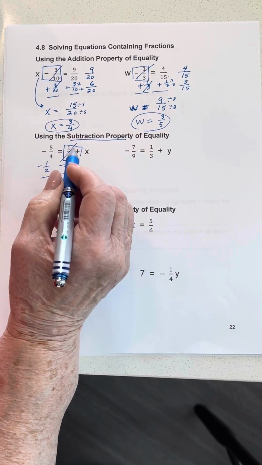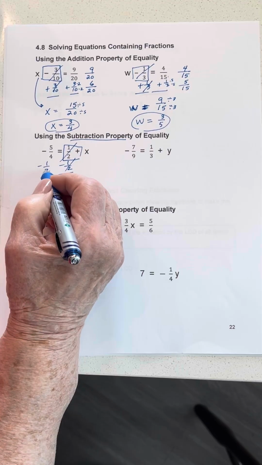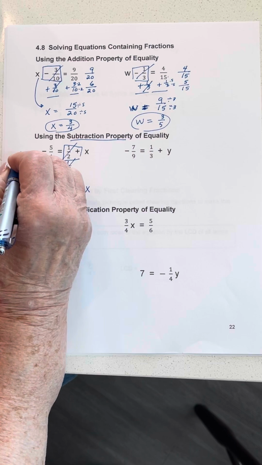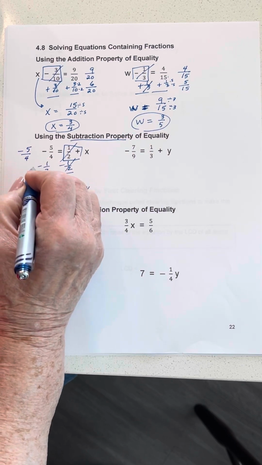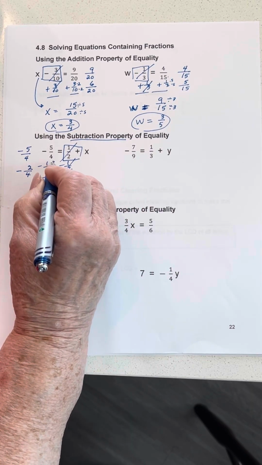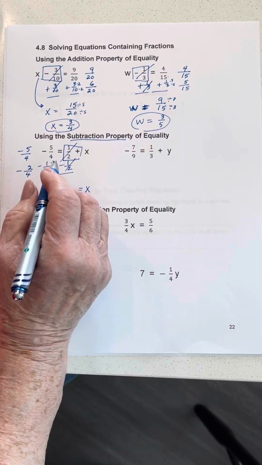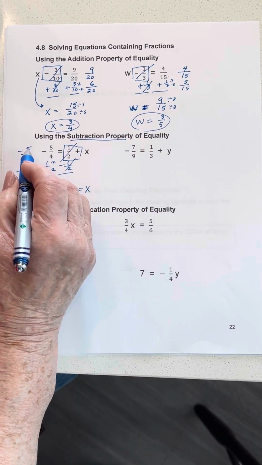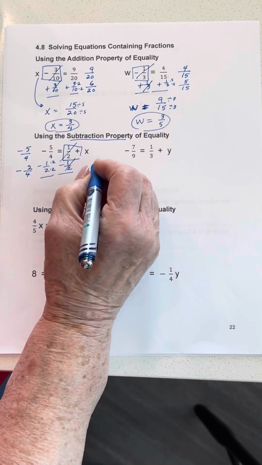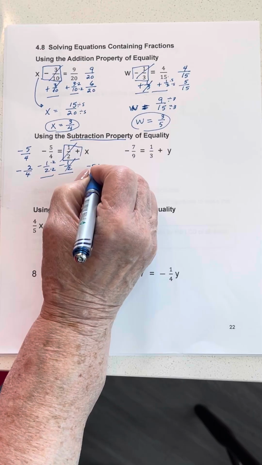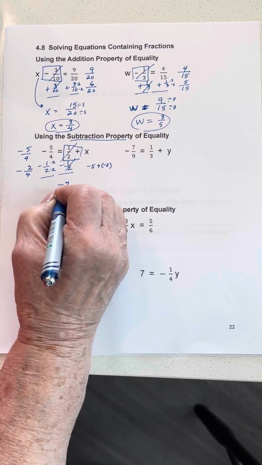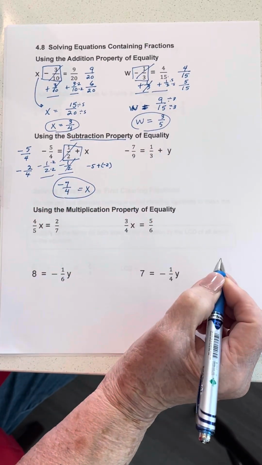On this side, we're going to subtract 1/2, or we're going to add a negative 1/2, however you want to see it. I can use 4 as my denominator. And 1/2 is the same as 2/4. We double this and double this. Okay, so how many fourths do we have? -5 minus 2, or -5 plus -2, which would be -7/4. And that's our answer.